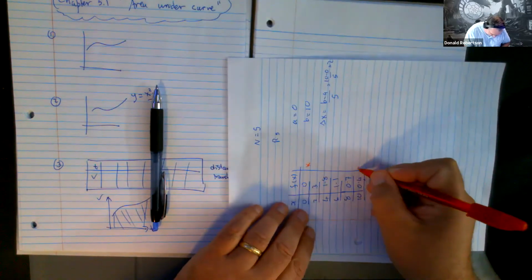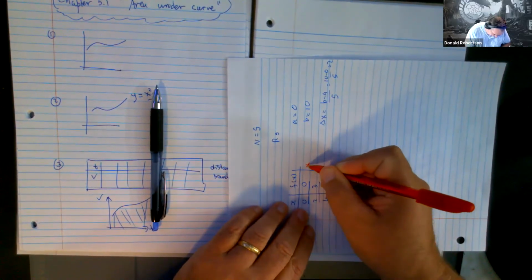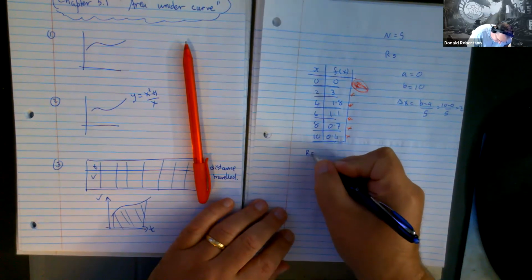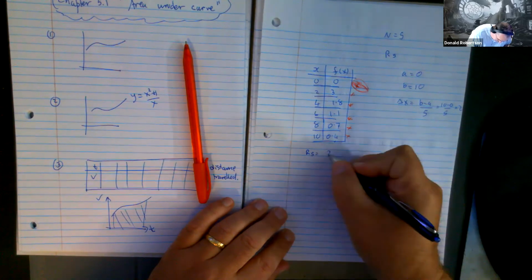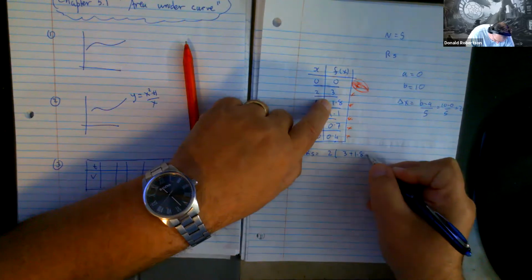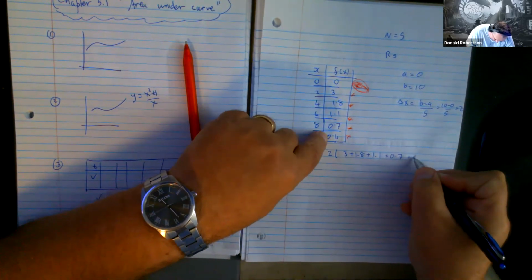I'm going to use these ones here. And I don't know how to make that go away. There. So R5 is going to be delta x, 2, times 3 plus 1.8 plus 1.1 plus 0.7 plus 0.4.